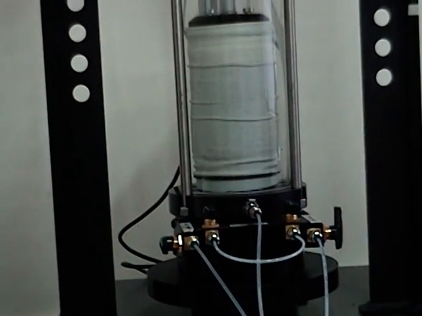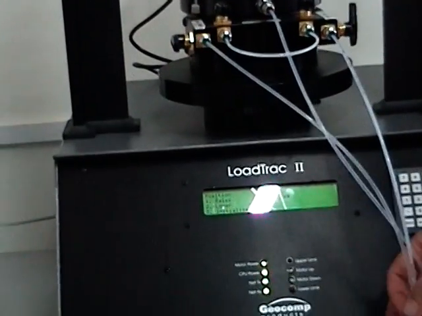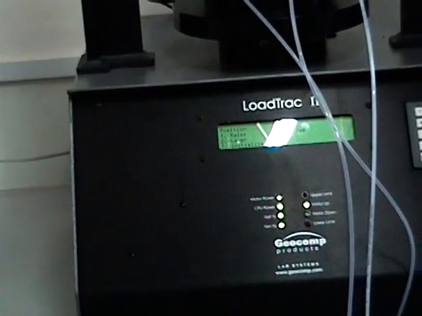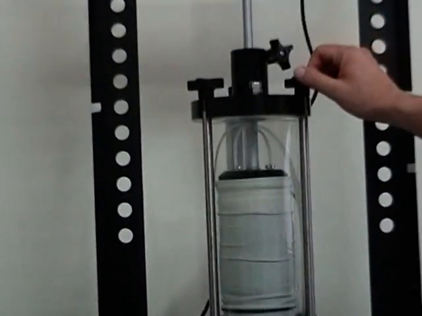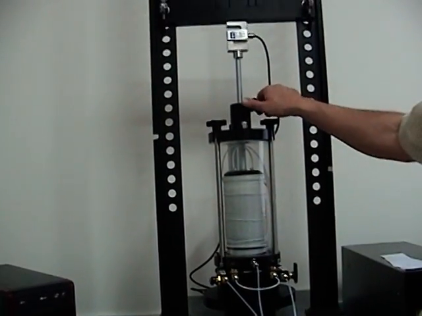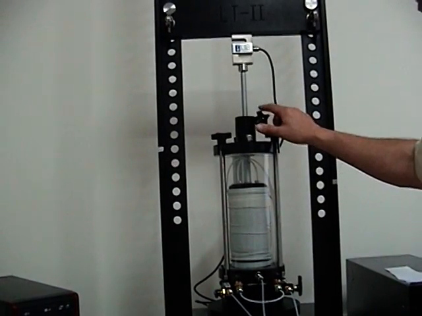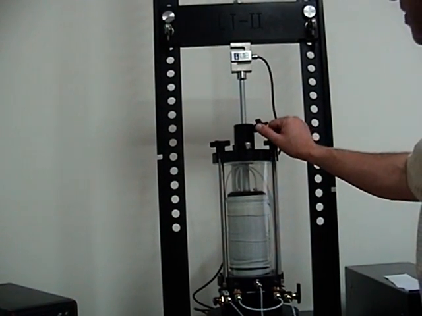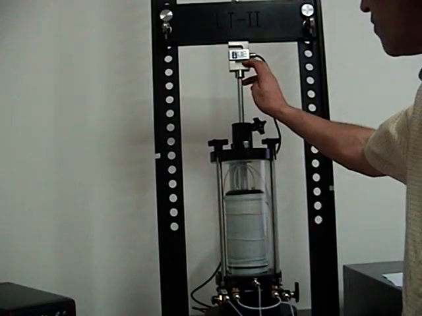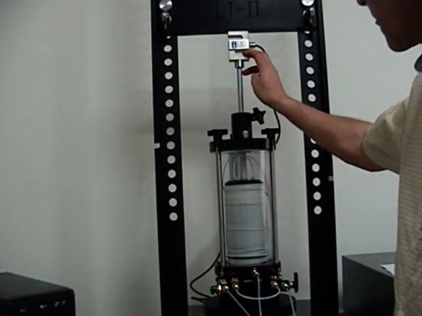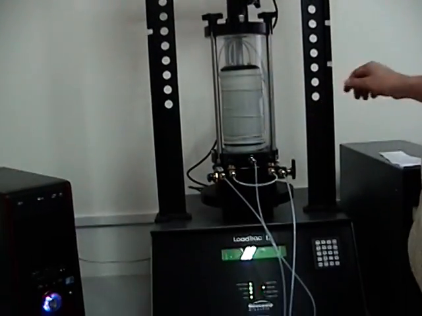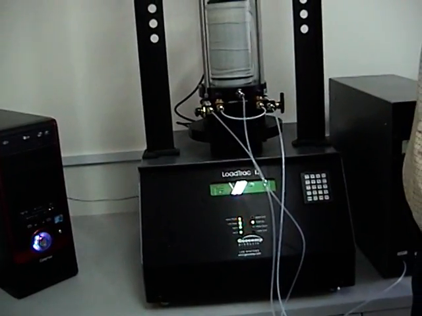So I wait until the light here stops. That means there is a small seating load on my sample. This knob for the piston is also locked. So I check.